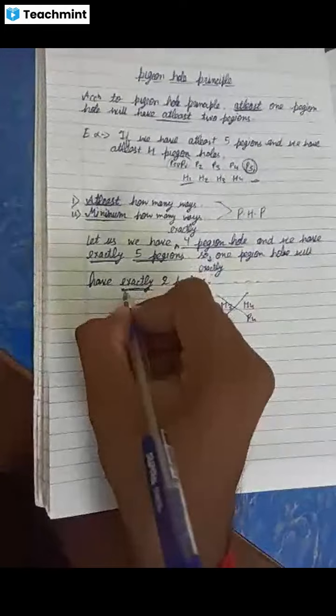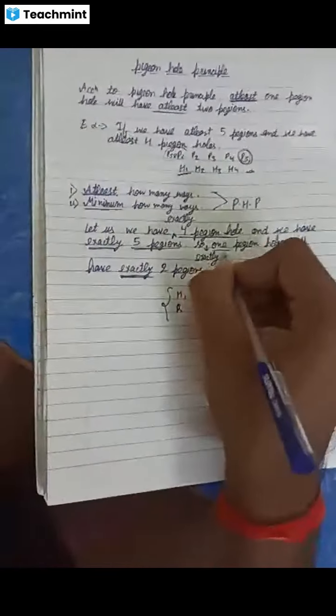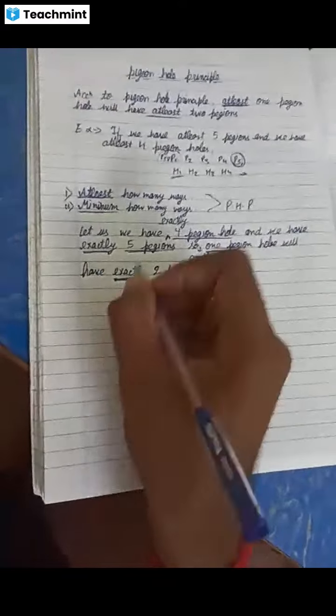It can't say that exactly two pigeons will be in one pigeonhole. It says only "at least", not "exactly".